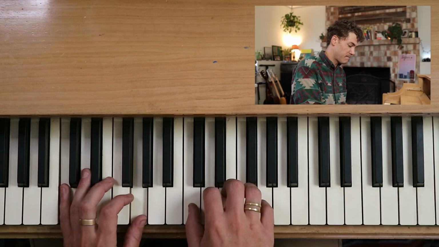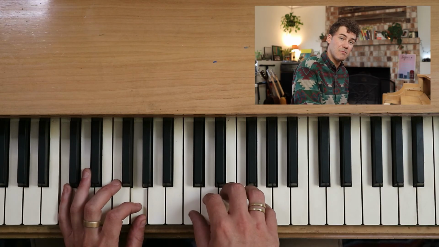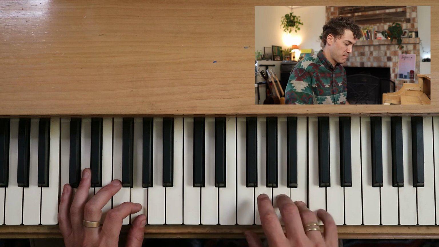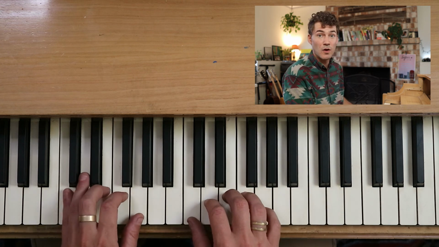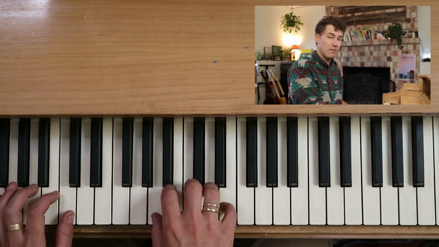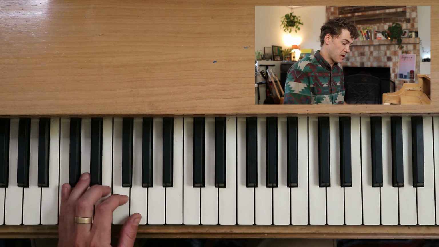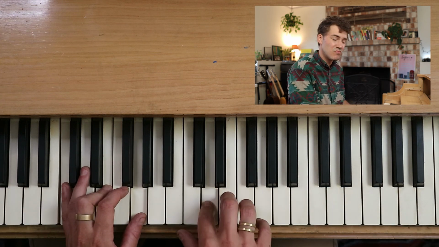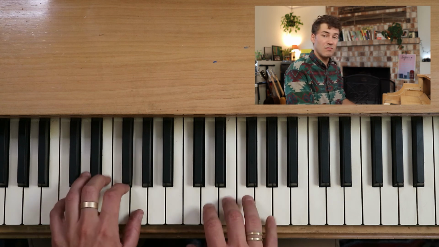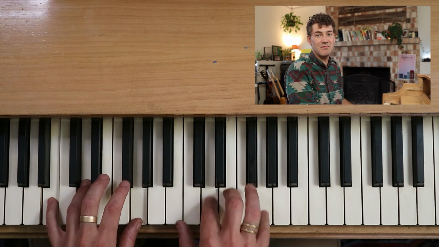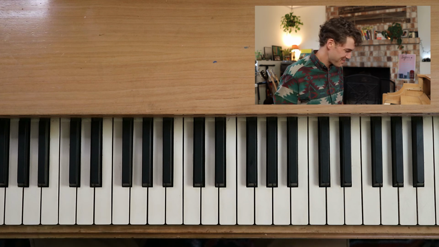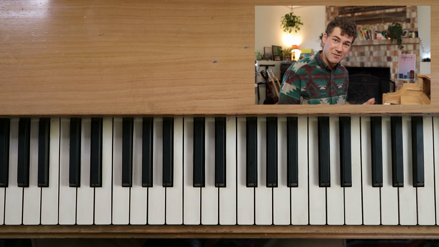So if I was in the key of C, for example, I'm using all the notes of the C major scale. And I could be using those to make chords. I could be using those to make melodies. But I'm using those notes in different combinations.